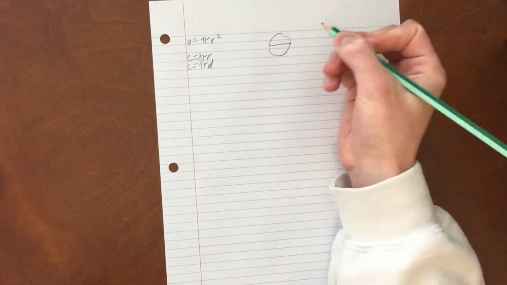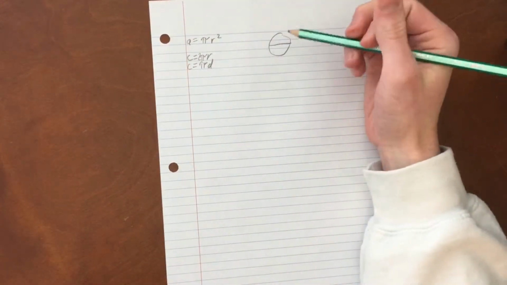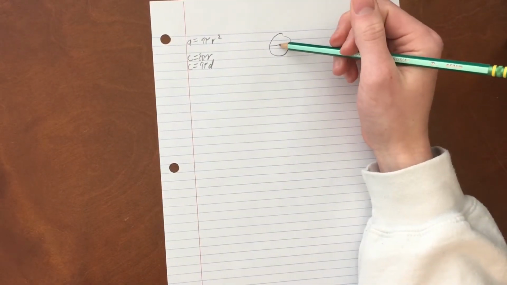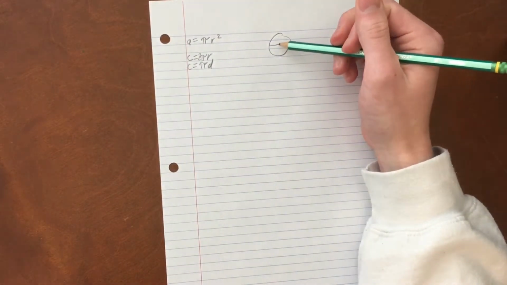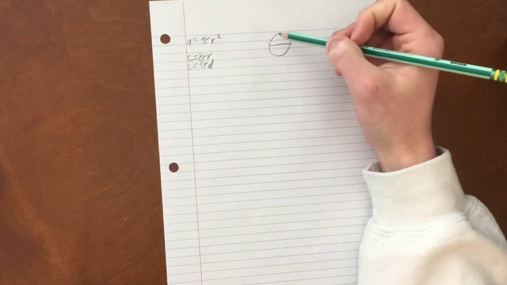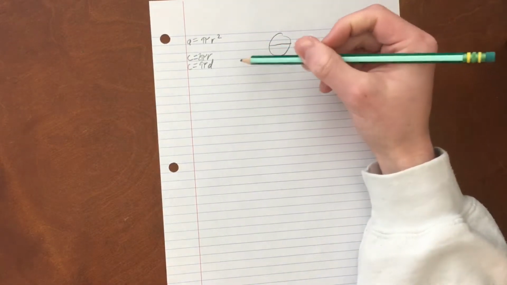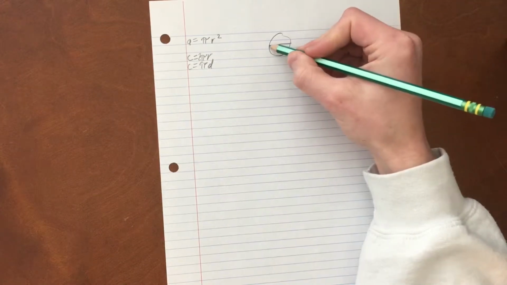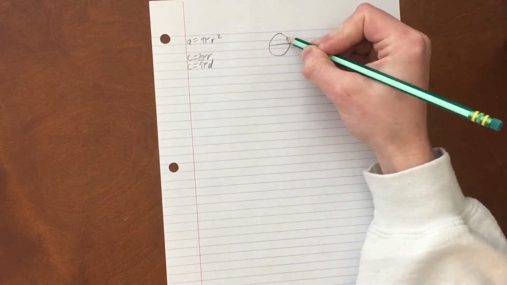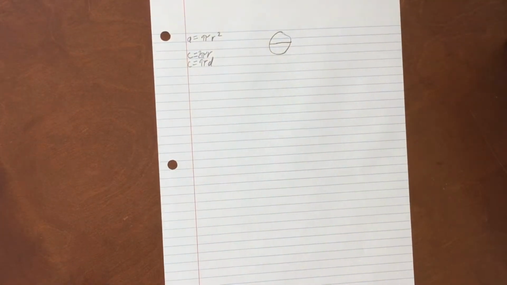And according to Google, pi originated from the relationship between the diameter and the circumference. It's the number you have to multiply the diameter by in order to get the circumference.